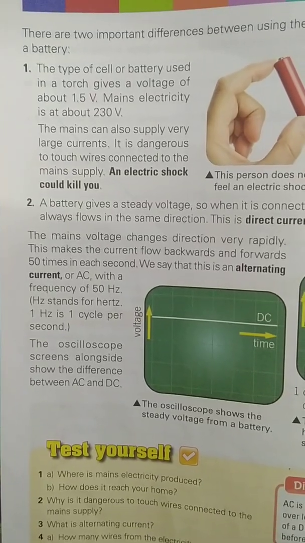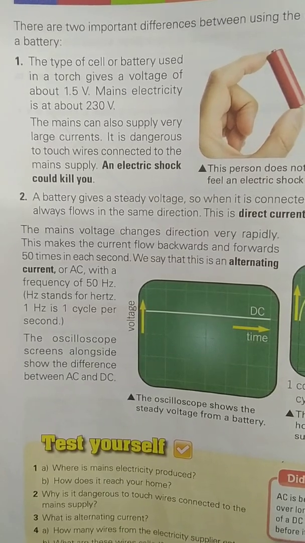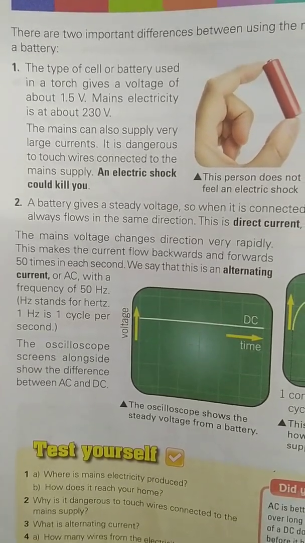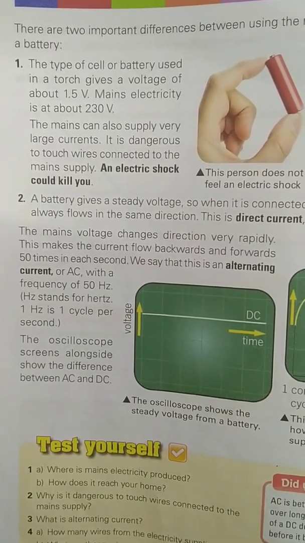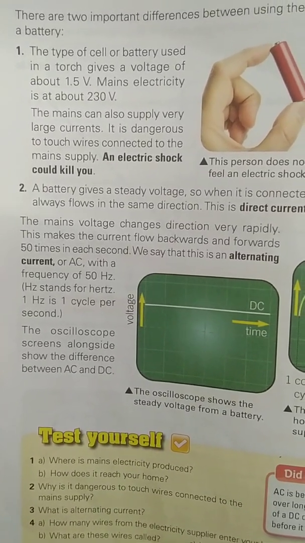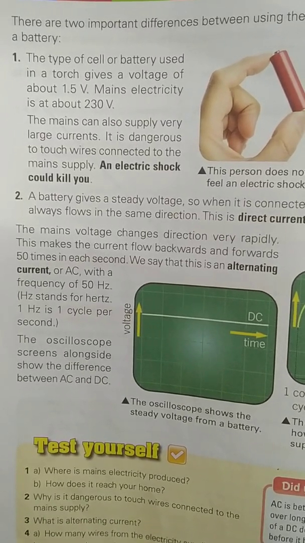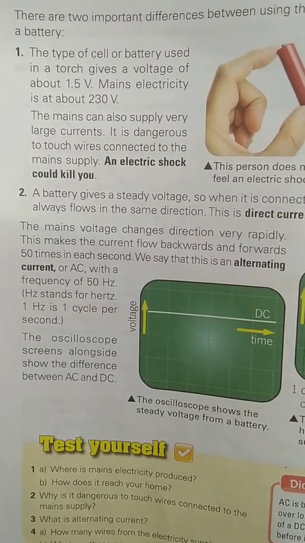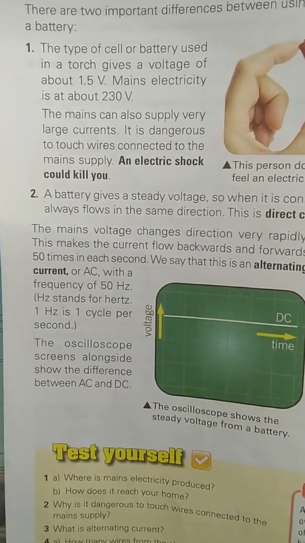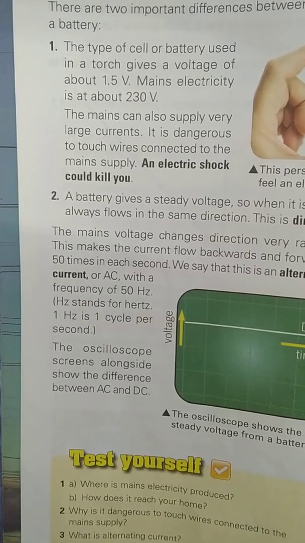All batteries and cells give a steady voltage because they have a calculated electric current, as compared to the main supply. The main voltage changes direction very rapidly. This makes the current flow backward and forward 50 times in each second. We say that it is an alternating current, or AC, with a frequency of 50 Hz. Hz stands for Hertz. 1 Hertz is 1 cycle per second.